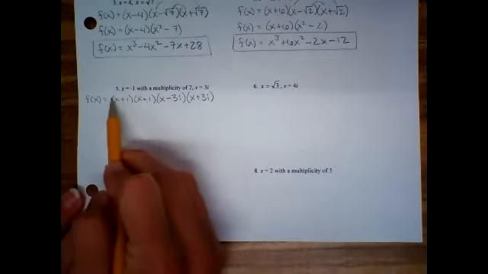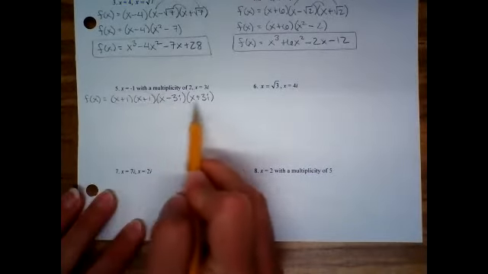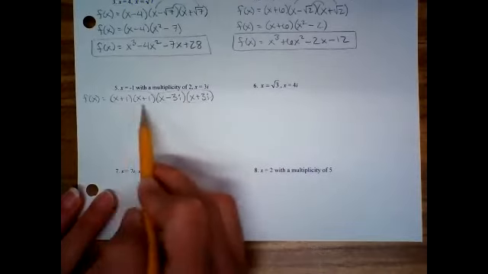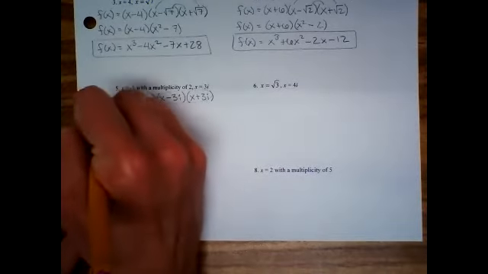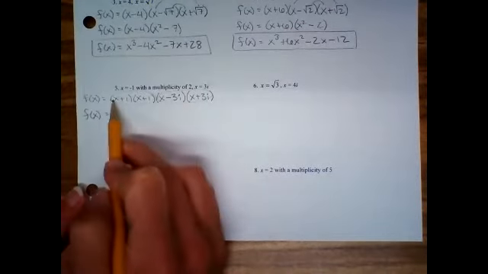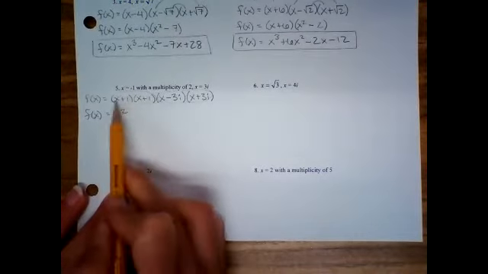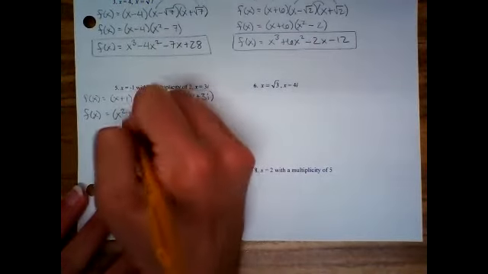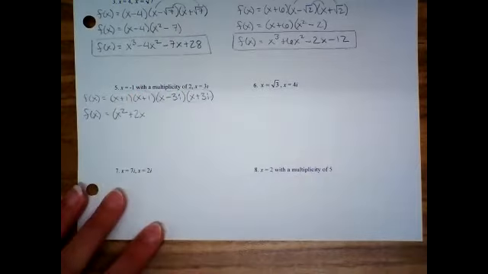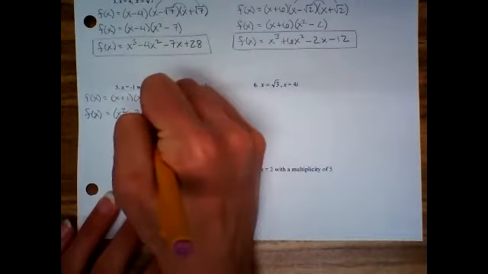So here's what I would do. I would multiply these two together and multiply these two together. You can only do 2 at a time. So let's do the first 2 and then the second 2. So this will be x squared. The outsides are 1x, the insides are 1x. So together 2x, and then 1 times 1 is 1.